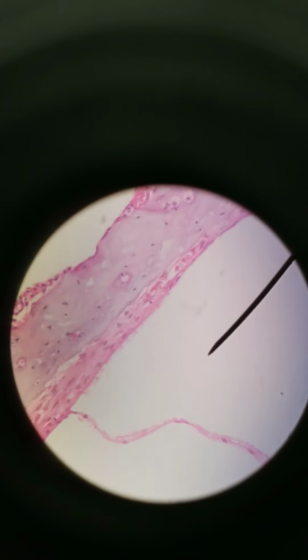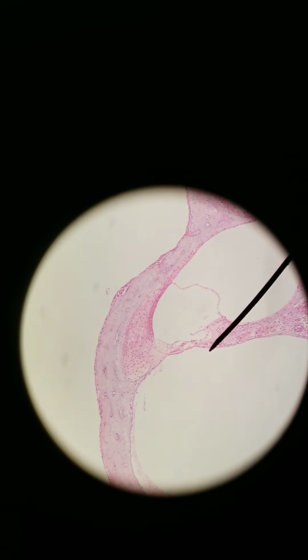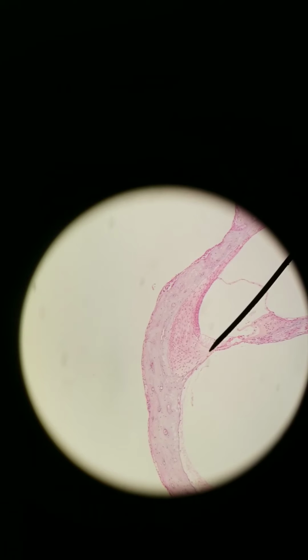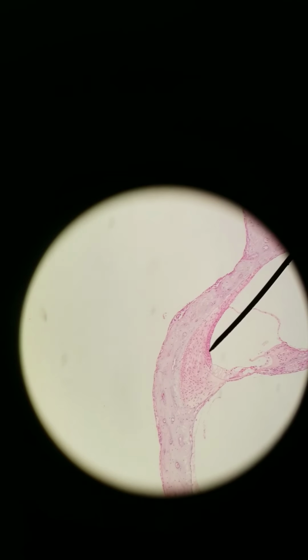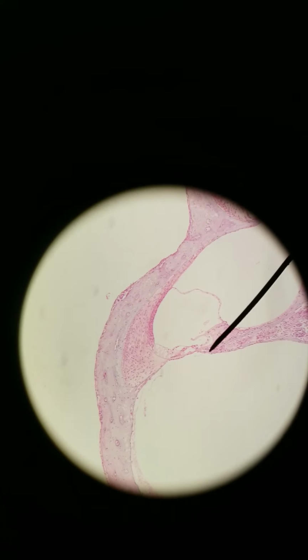Up here is scala tympani, vestibuli, media, tympani. This whole area here, and let me go back out one more time, it'll be easier to see. This whole area here of cells, this collection of cells, where I'm trying to trace right now, is found within scala media. This region of cells here is the organ of Corti, or the spiral organ.